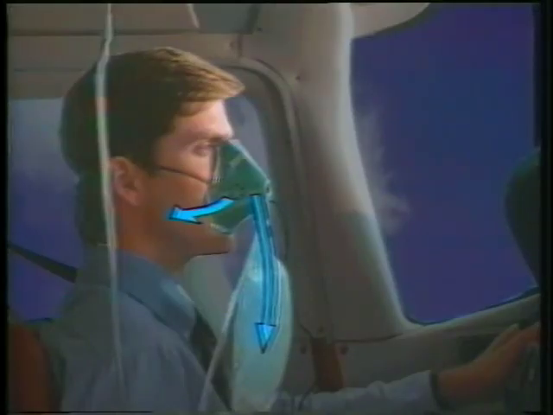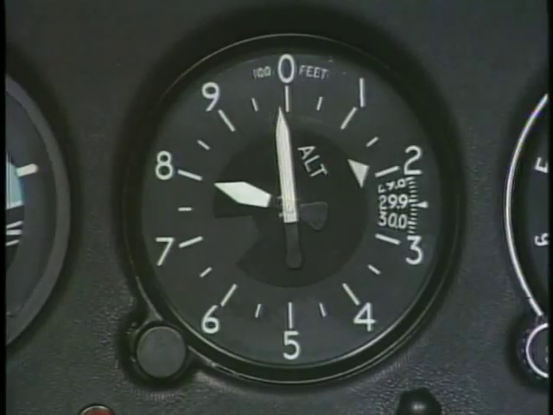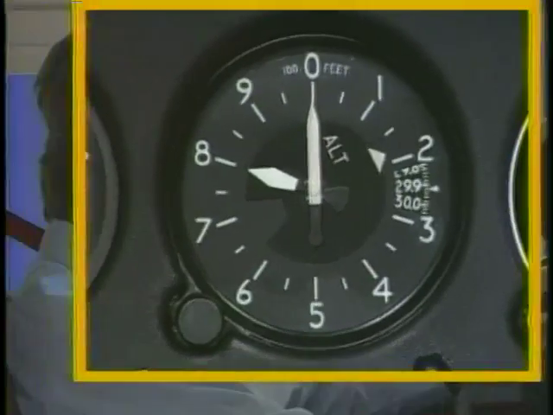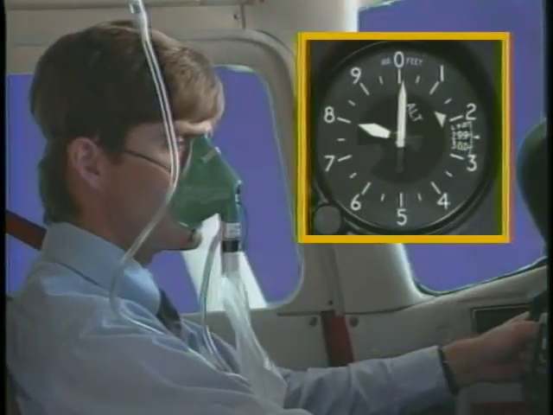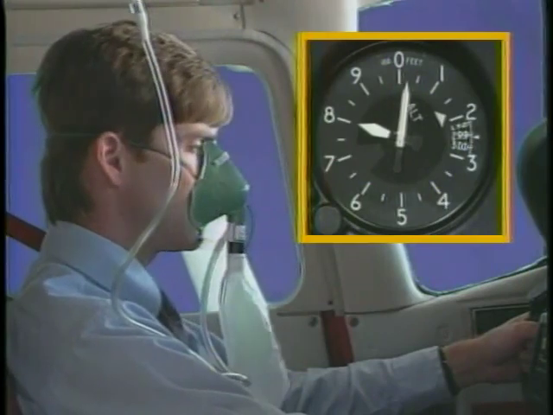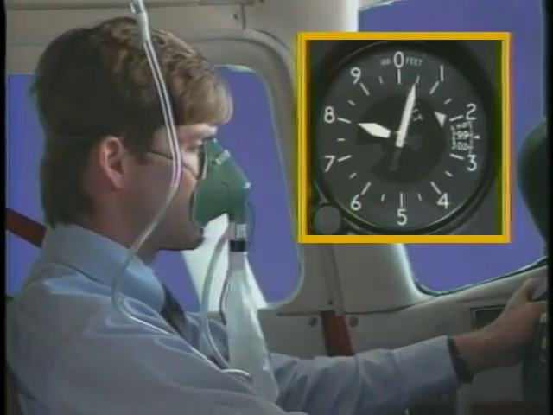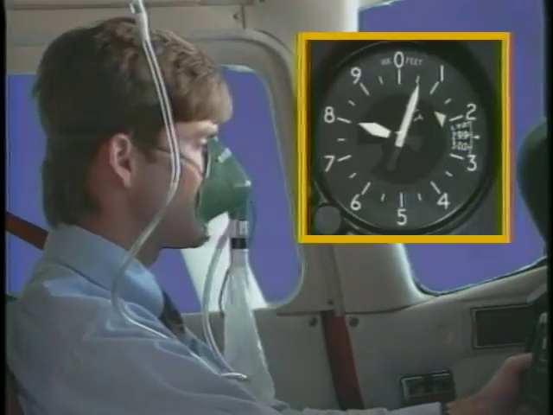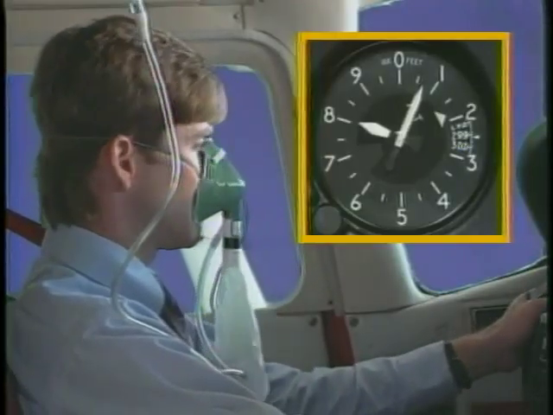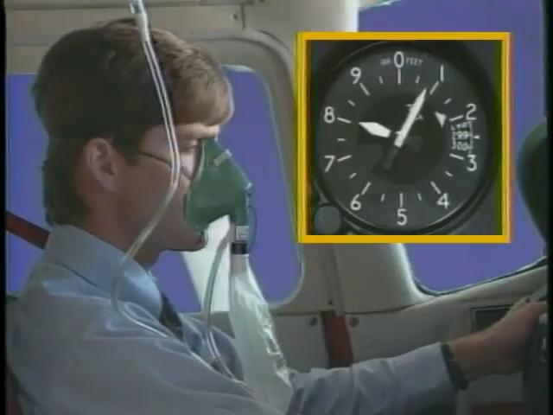Unused air is forced out the holes in the mask. As altitude increases, the greater flow of oxygen causes the bag and mask to be pressurized more. This results in less outside air entering the mask. In addition, the higher altitude causes the bag to expand due to the lower surrounding pressure.